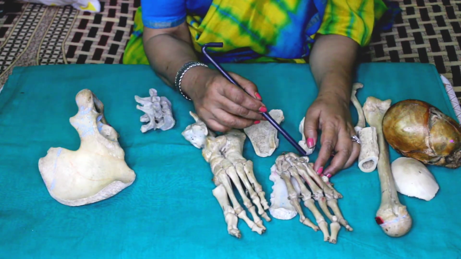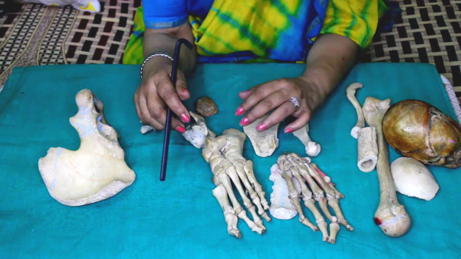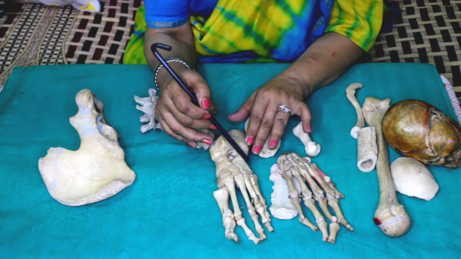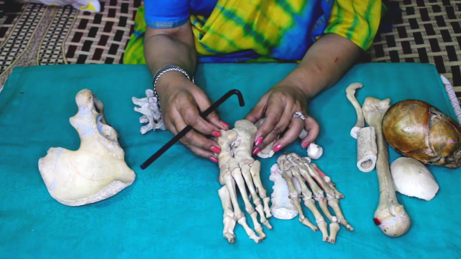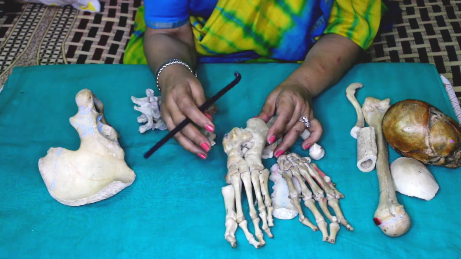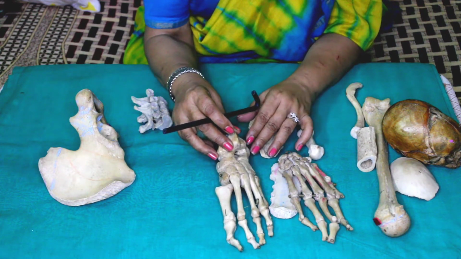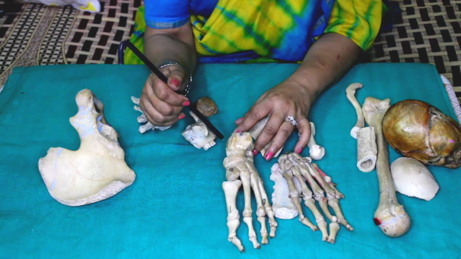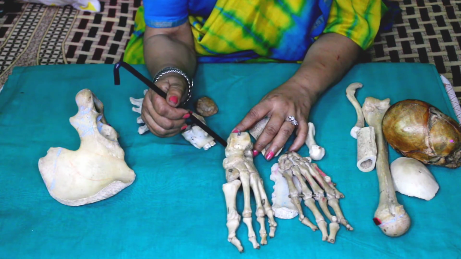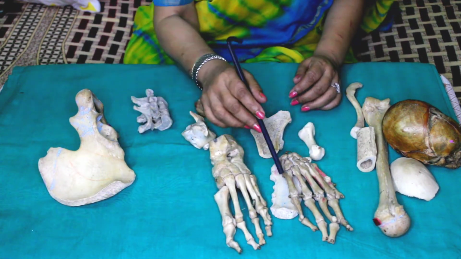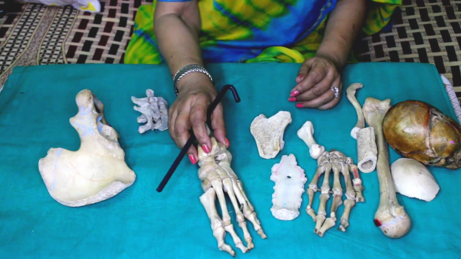And there are 8 short bones in the hand, and there are 7 short bones in the foot, out of which the largest short bone is the calcaneum, which forms the heel, from which the weight of our body is transmitted to the ground. So these are examples of the short bone.